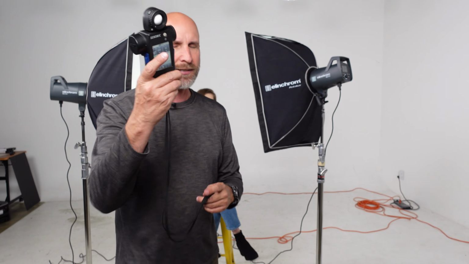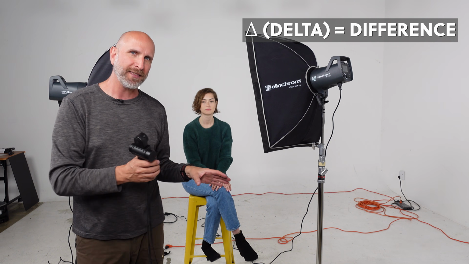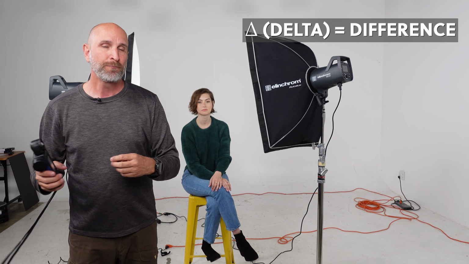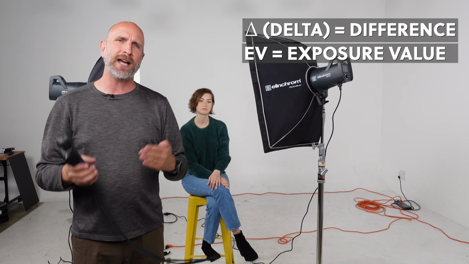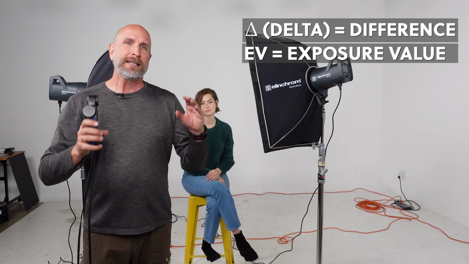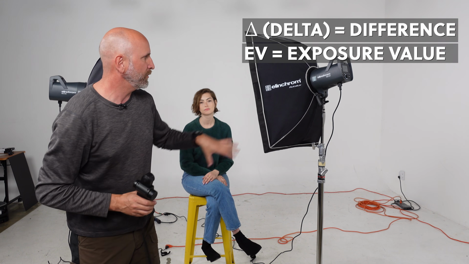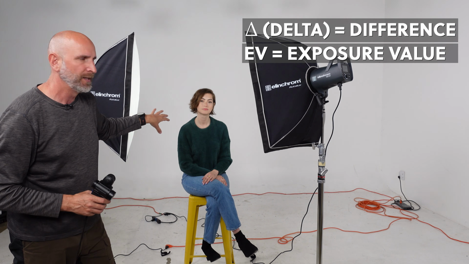Well, the nice thing is with Sekonic light meters, with this light meter and almost all Sekonic light meters, you have a function called delta EV metering. And it is wonderful. So delta, if we go back to math class, means difference, and EV means exposure value. So what you're metering is the difference in exposure value between one light and another. How much brighter is this light than this light? Or how much dimmer is this light than this light?